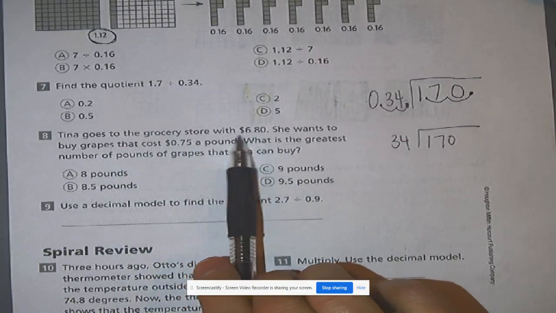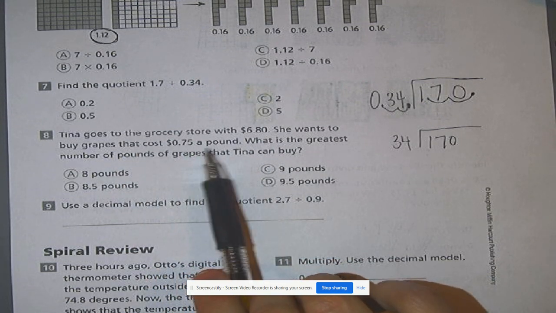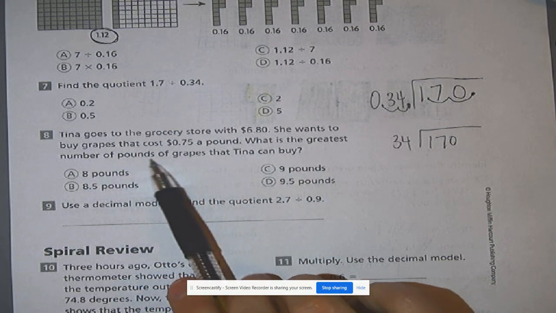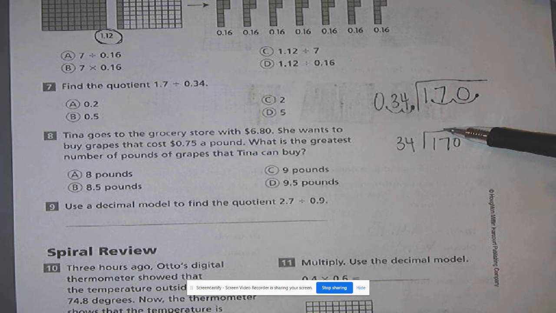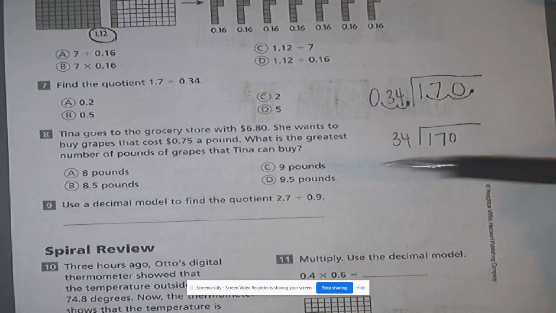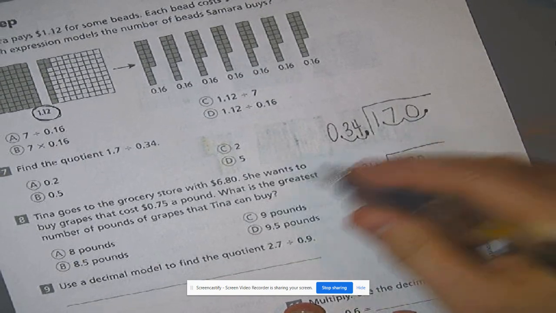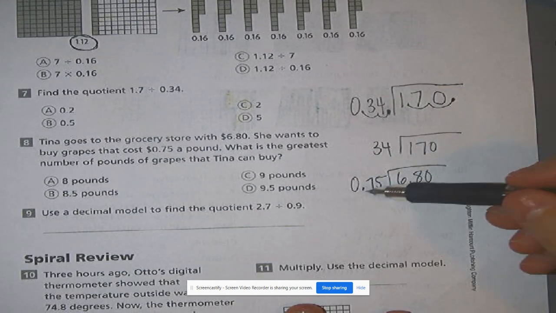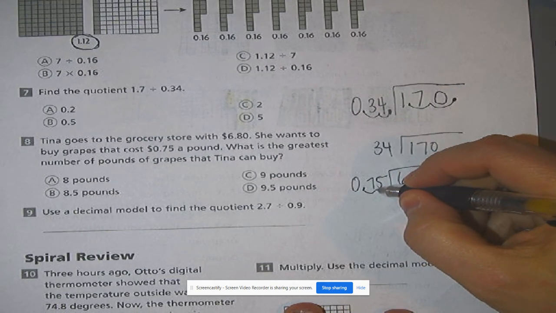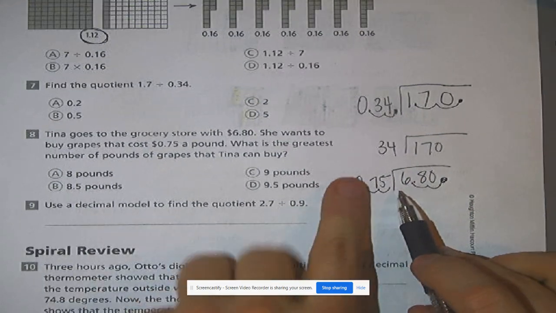Okay, Tina goes to the grocery store with $6.80. She wants to buy grapes that cost 75 cents a pound. What is the greatest number of pounds of grapes that Tina can buy? So what it's really asking you here is what's going to be your first number? So if I have $6.80 and I divide it by 75 cents, okay, I got to move my decimal twice. 1, 2, 1, 2.